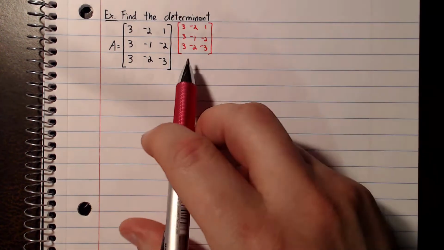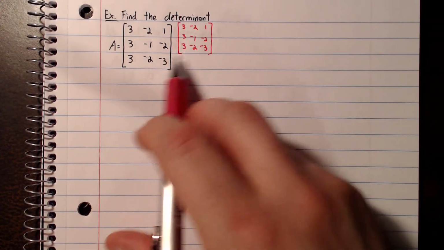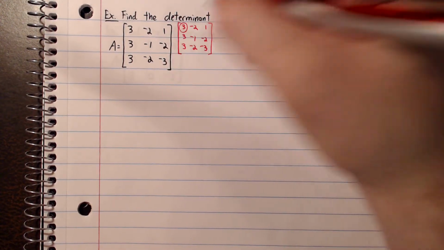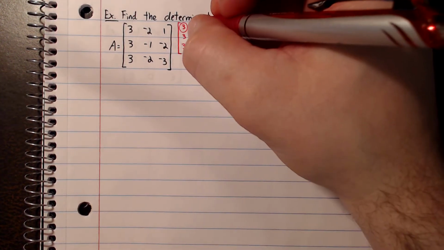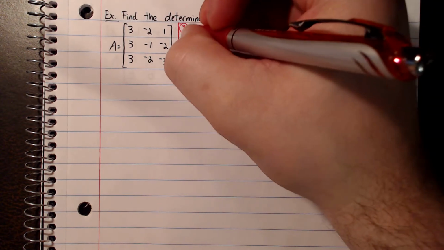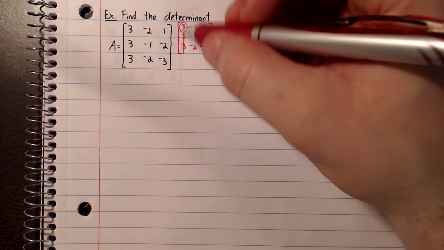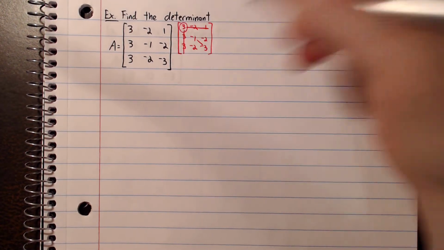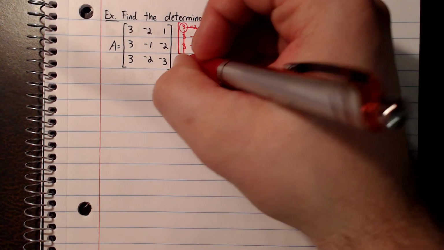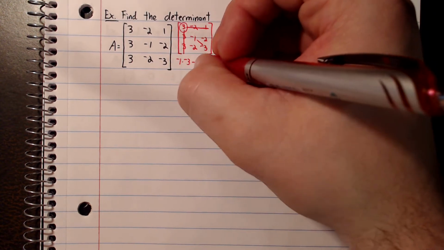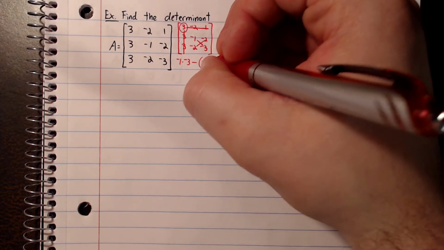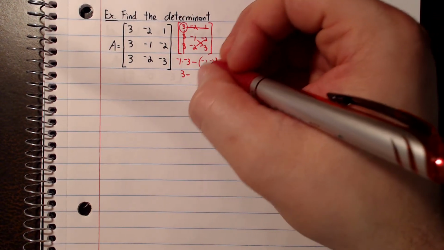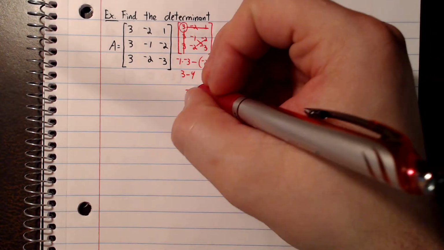Okay, so I'm going to take this matrix right here, and if I want to find the very first position, A11, I'm going to cross off all these things that are either in the same column or row, and then I'm going to find the determinant of what remains. -1 times -3 minus -2 times -2. That's 3 minus 4, which is -1.